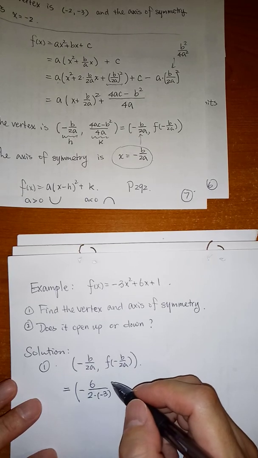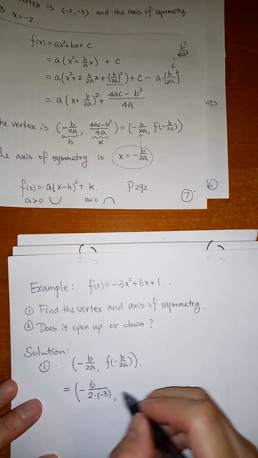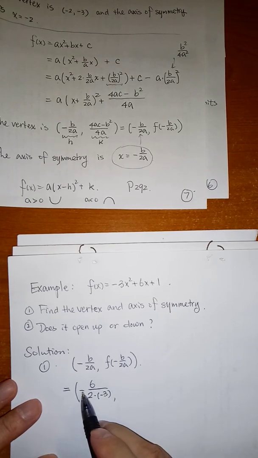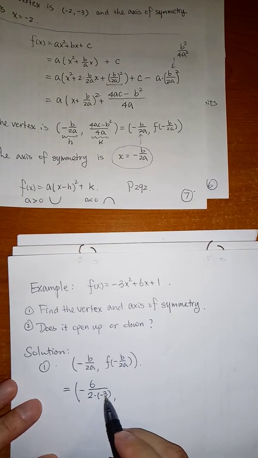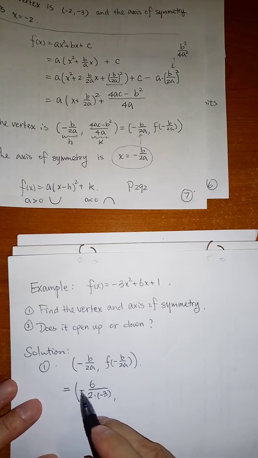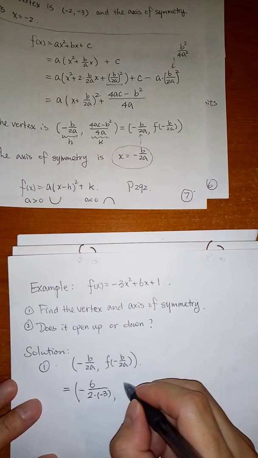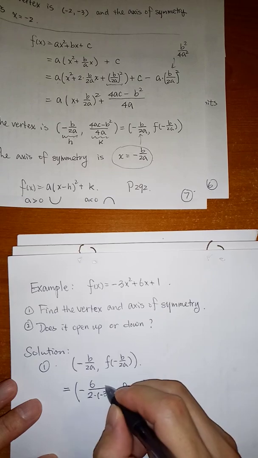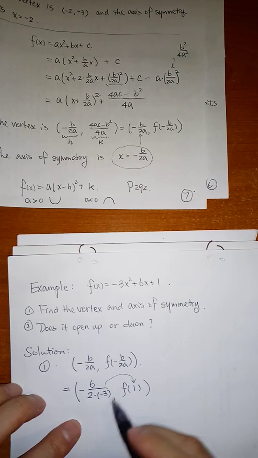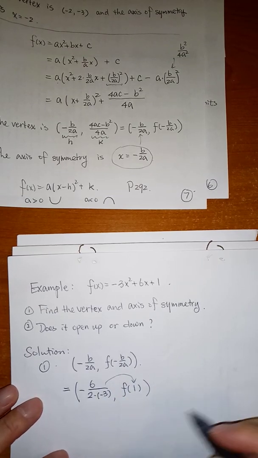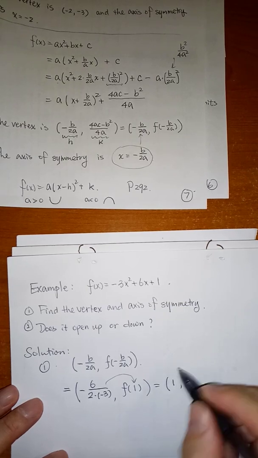Minus means the coefficient is negative. Okay, so what is this? So 2 times negative 3 is negative 6. Negative 6 with this negative sign, 6 over 6 is 1. So you have f of 1. We just quickly compute this quantity.